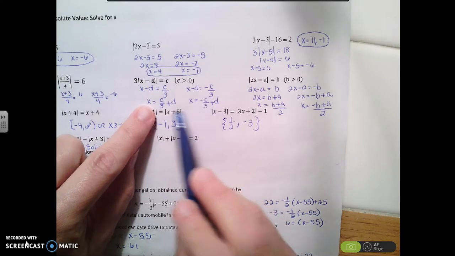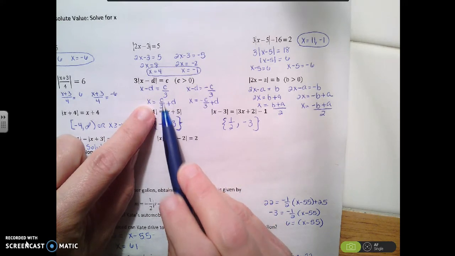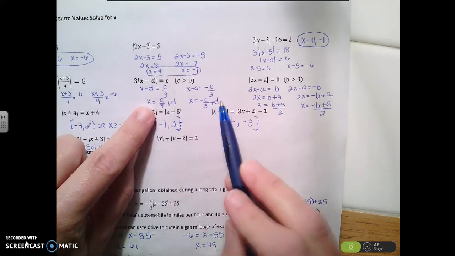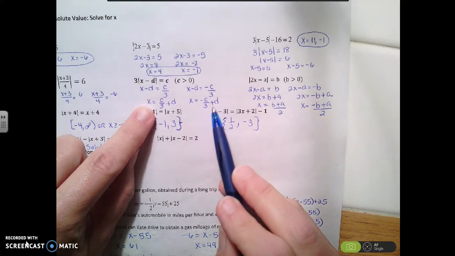And then I want to add d to both sides. So I end up with these two solutions: c divided by 3 plus d, and negative c divided by 3 plus d.